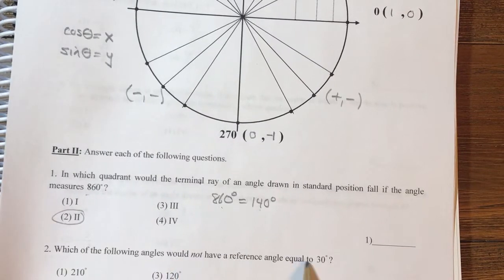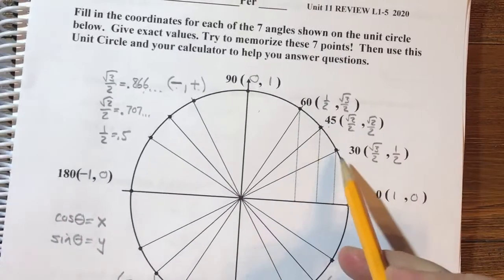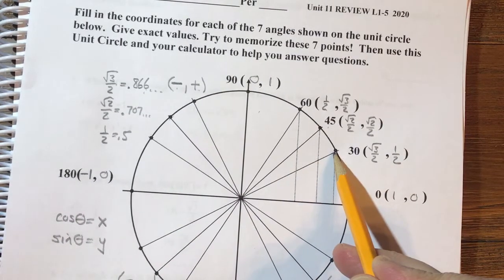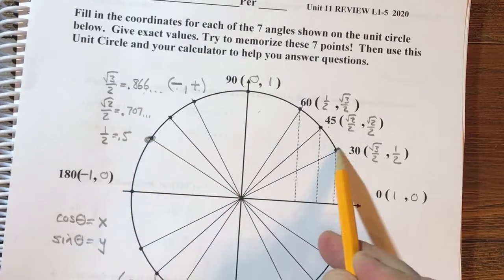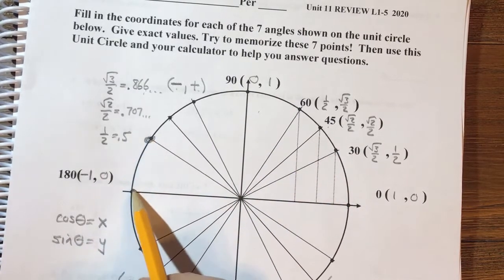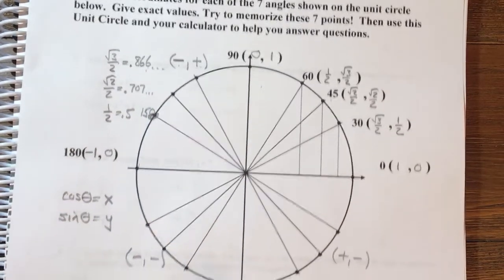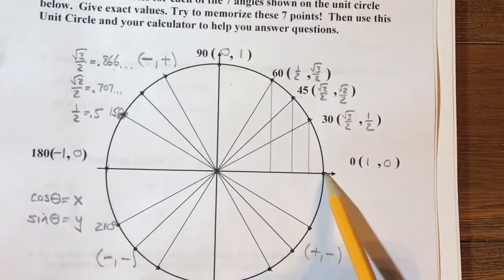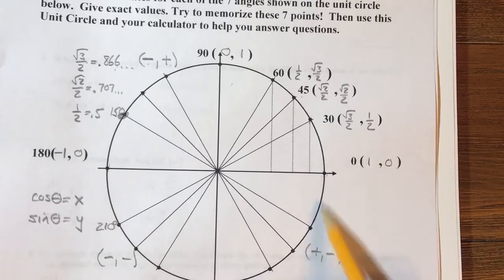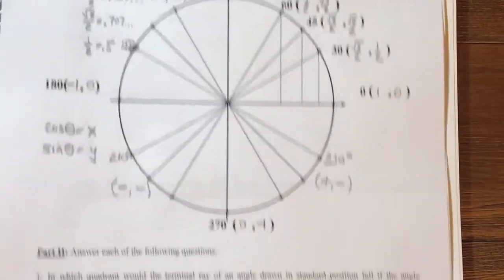All right, what's the reference angle? Which one would have a reference angle of 30 degrees? Now, back to this circle. Obviously 30 degrees has a 30 degree reference angle, but what other ones do? This one right across the way, which is 30 degrees from 180, that would be 150. That would have the same reference angle. Down here, 30 degrees away from 180 again, that'd be 210. And if I want to be 30 degrees from 360, take away 30, that would be 330. Those are all related to each other.